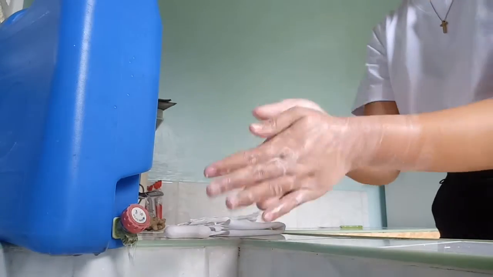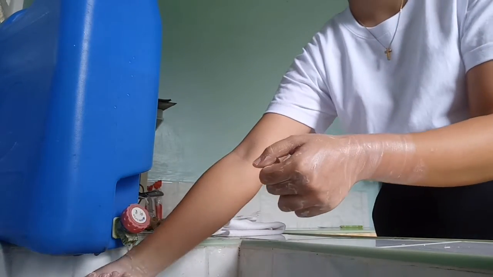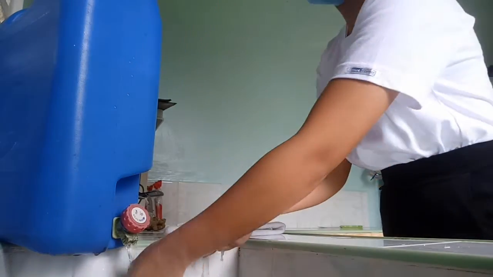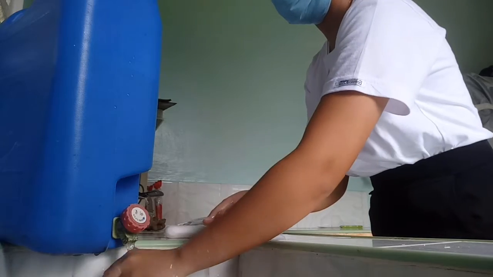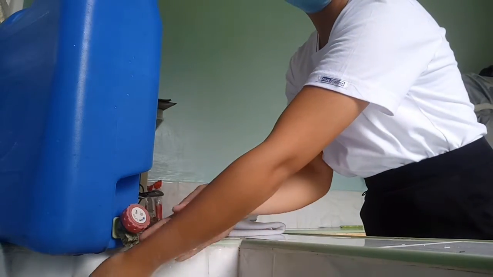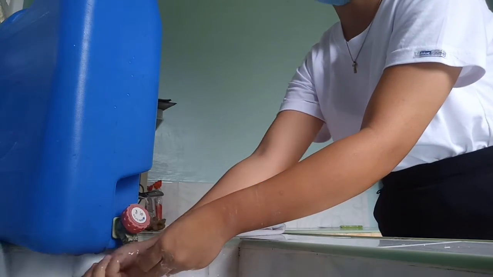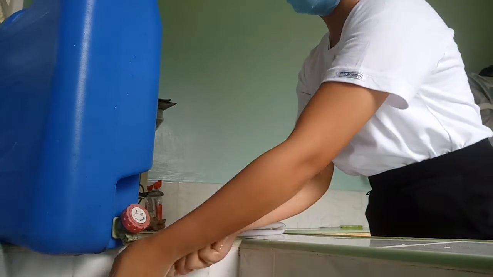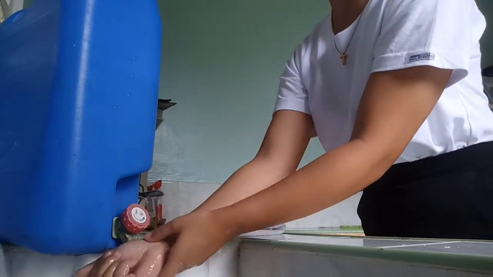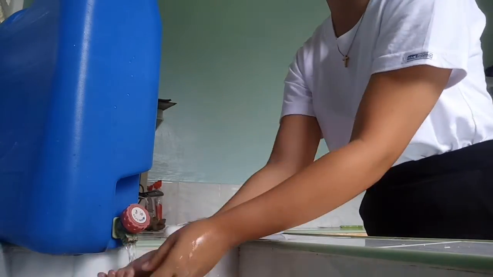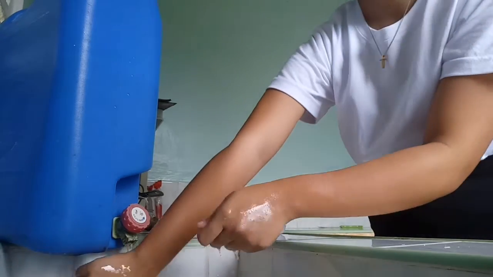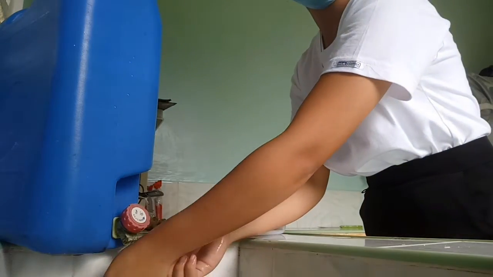And now we have to rinse the hands. You should always remember that if you have dry hands, you should pat them so that it can moisten the skin.